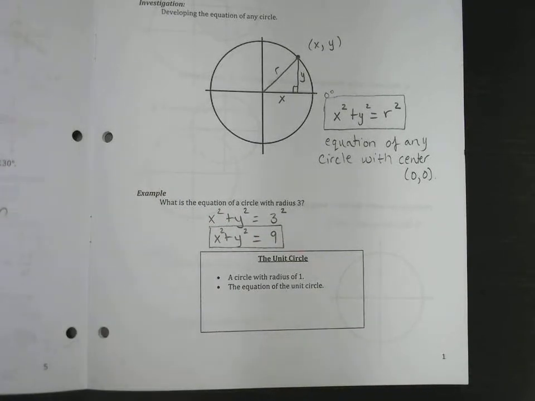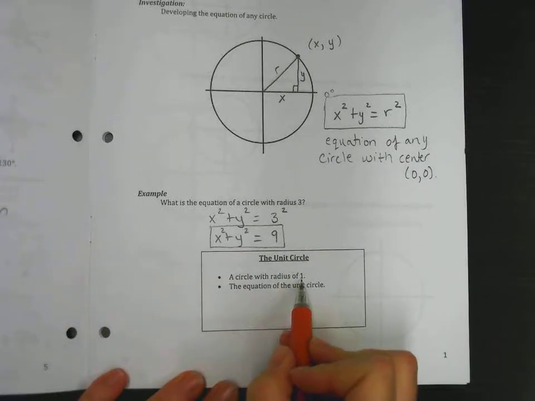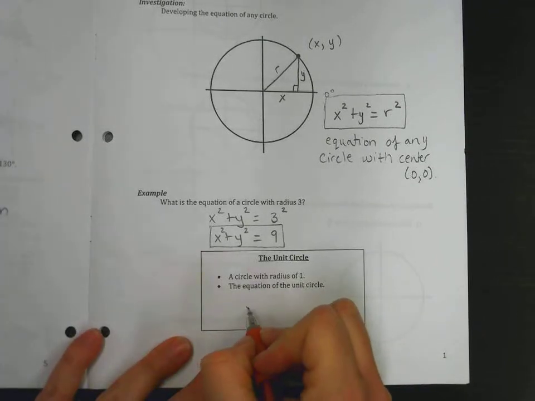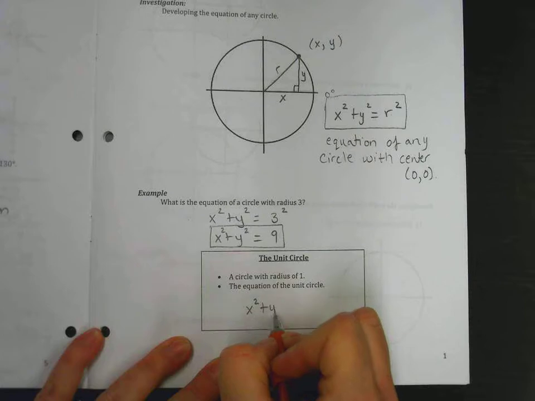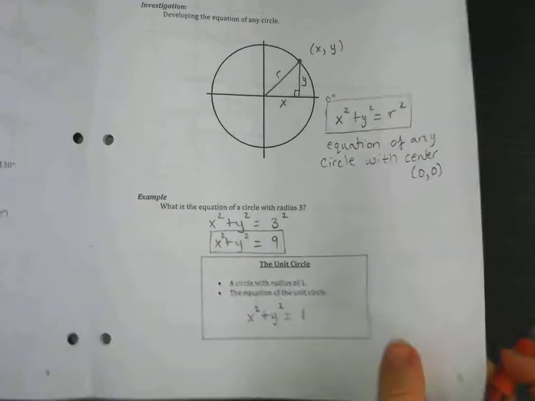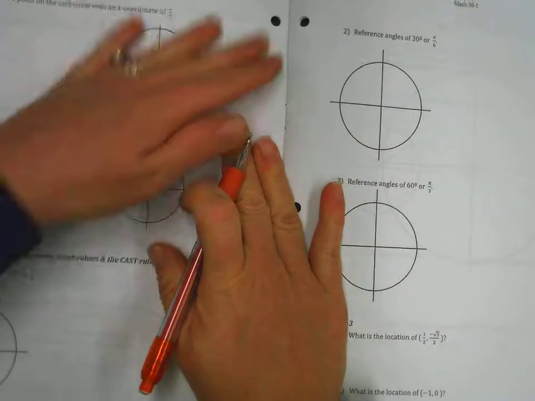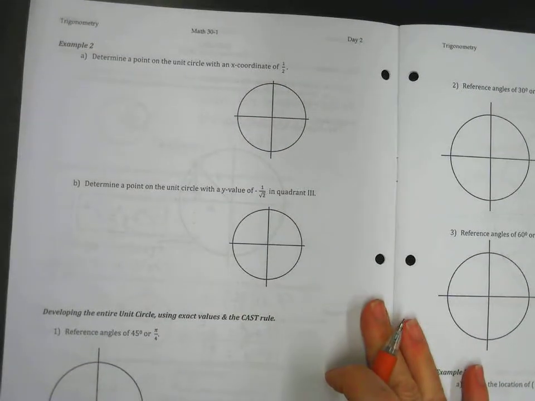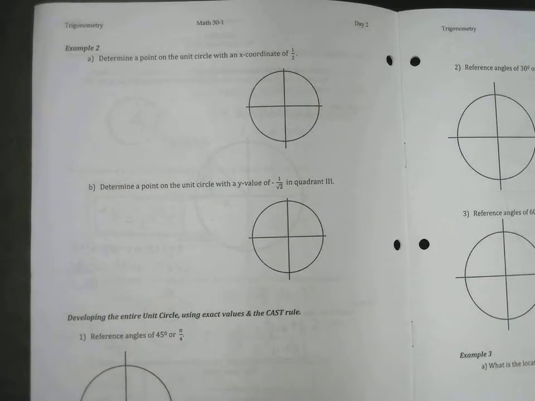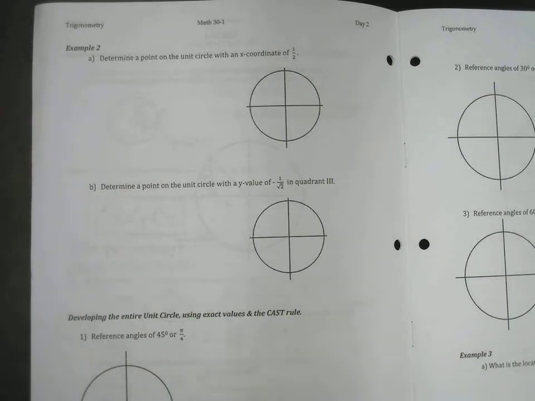All right, so what's special about the unit circle? Well, the unit circle specifically will always have a radius of 1. Therefore, the equation of a unit circle will always be x squared plus y squared is equal to 1. All right, so most of our questions that we're going to work are relating specifically to the unit circle.